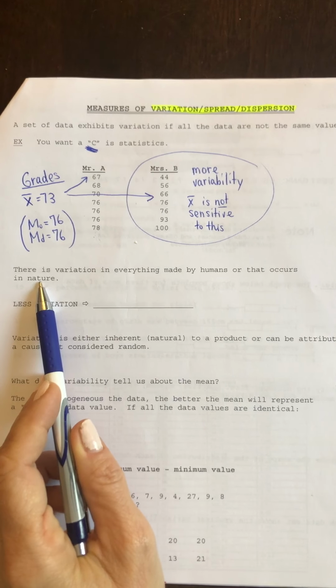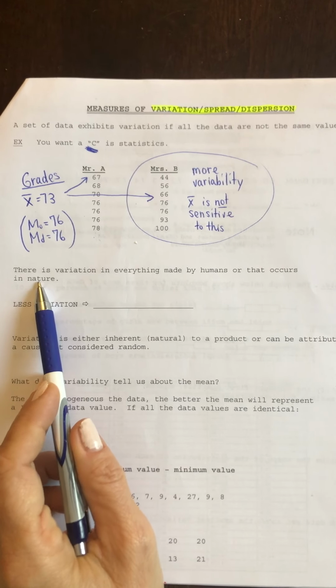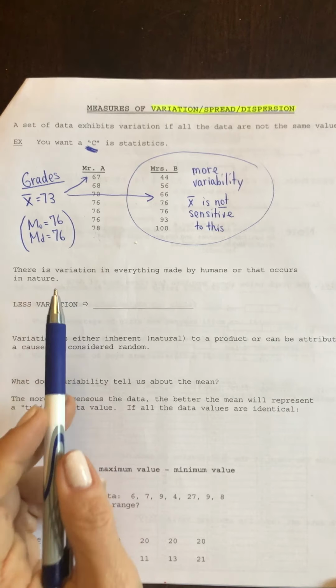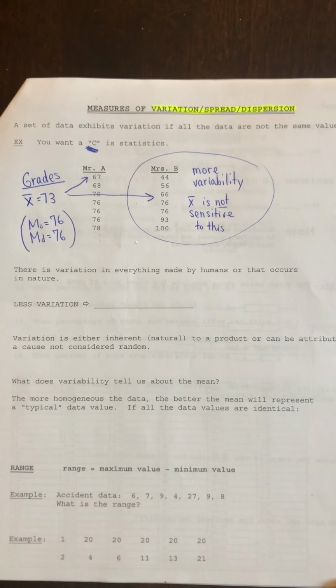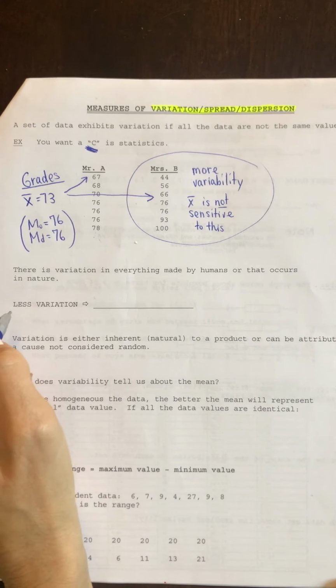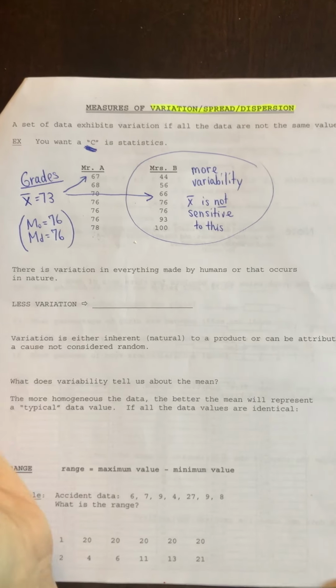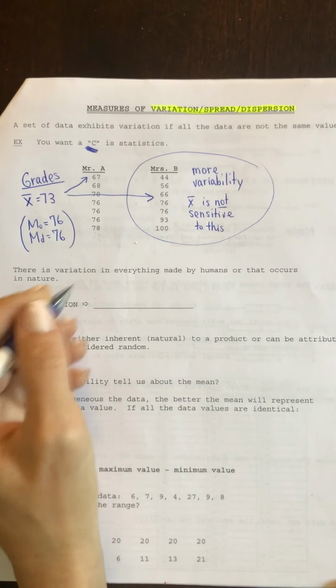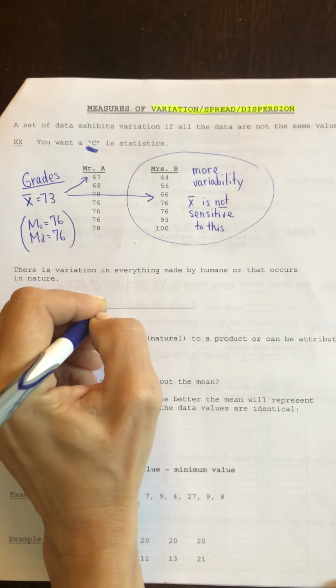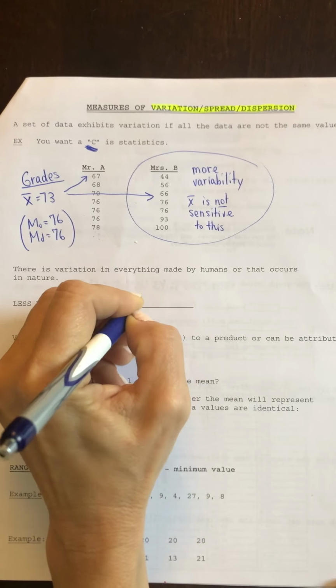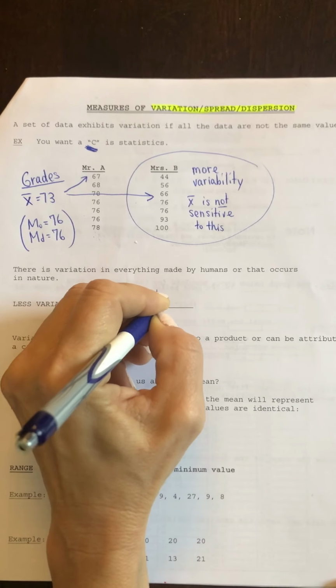We don't expect any two snowflakes to look the same. If you're looking at almost anything, things aren't going to be perfectly identical, okay? But there is the variation that we expect and the variation that we do not expect, and we'll talk about that in a minute. So the less variation we have, the more consistency there is.